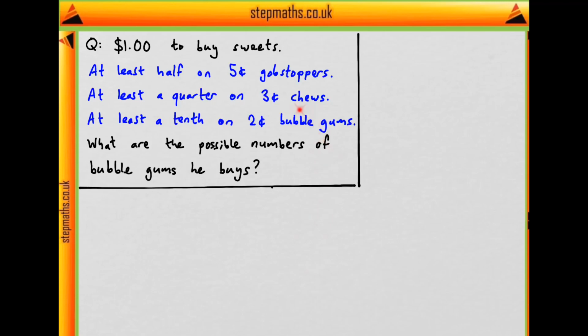So what's the quickest way to get this range of numbers? Well, firstly, we want the minimum number of possible bubblegums, then the maximum, given these rules that we're given. So what's the minimum number of bubblegums that we could get? We're told if he spends at least a tenth on the bubblegums, then the minimum spent on bubblegums will be the tenth of $1. And what is that? That is 10 cents.